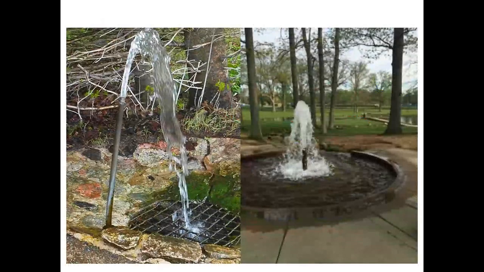So these are examples of artesian wells. The one on the left is in northern Michigan. The one on the right is at Cascades Park or Sparks Park right here in Jackson, Michigan. So Jackson, Michigan has its own artesian well.